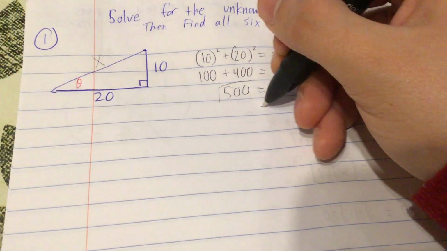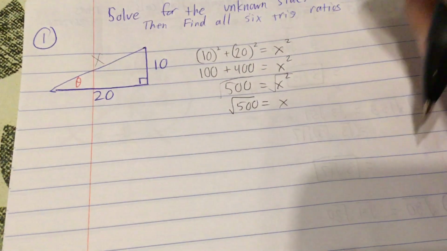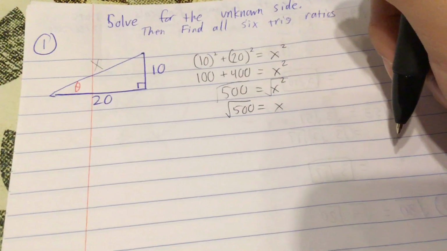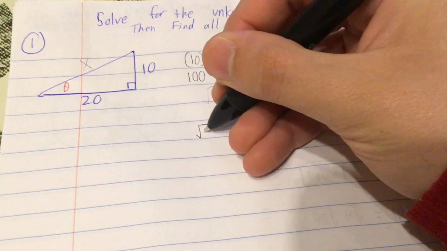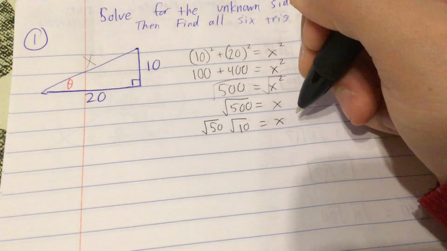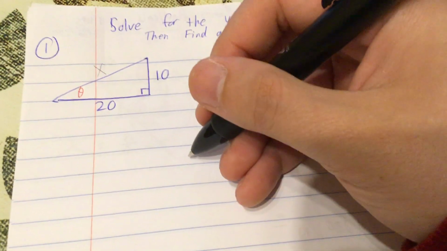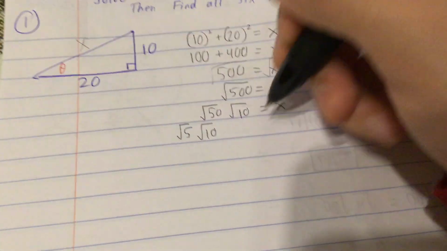Well, now that I've got x equals the square root of 500, can I break down 500? Yeah, let's start with the obvious one. Let's go with radical 50 times radical 10. Okay, I'm going to go with radical 5 times radical 10.